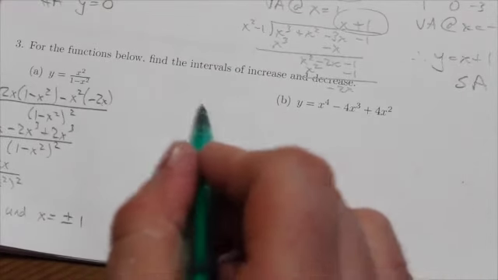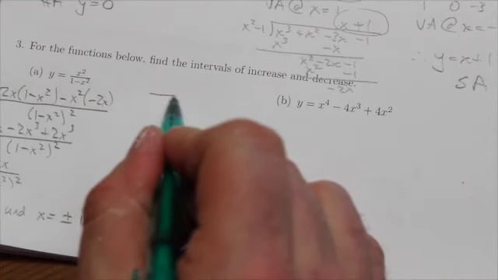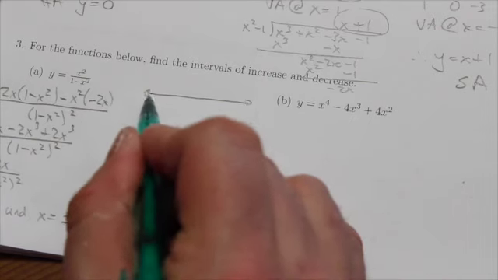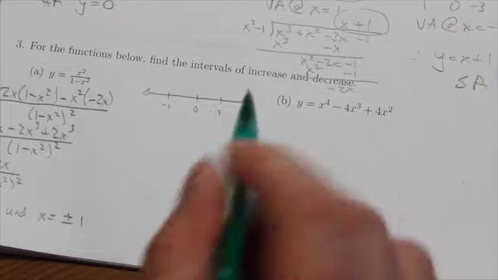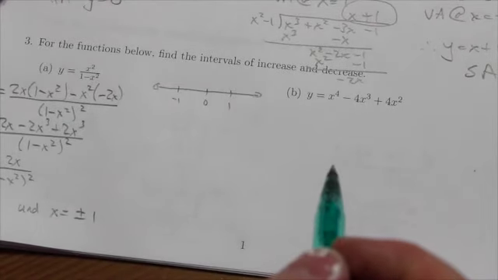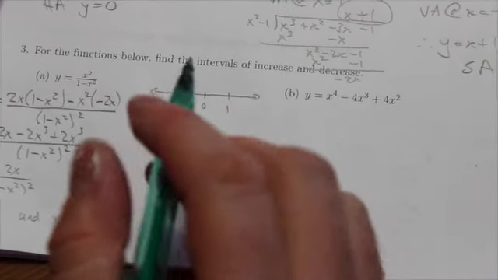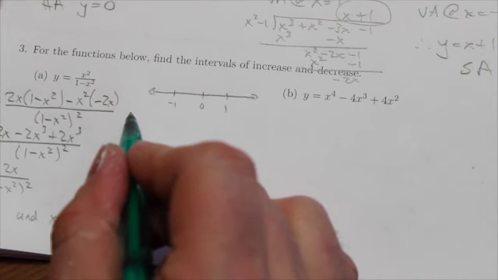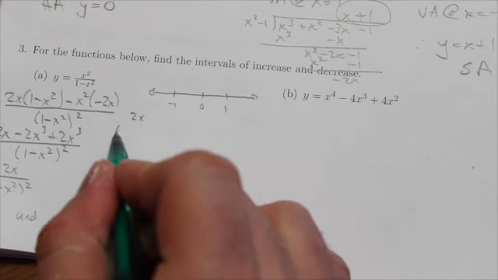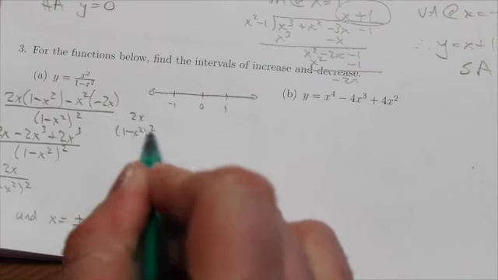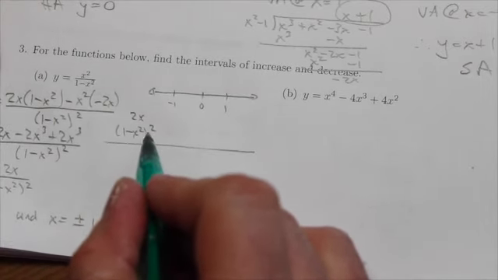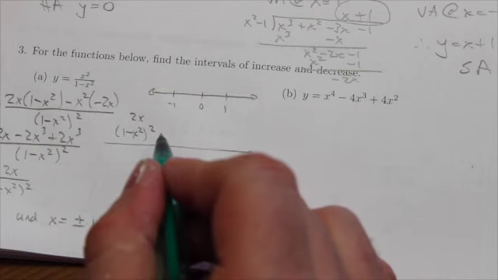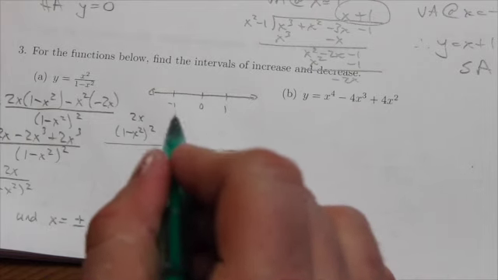So what I'm going to do here is draw out a number line, and my numbers here: negative 1, 0, 1. That gives us 4 different intervals that we can look at. I'm just going to look at my expressions here. It's either 2x or (1 minus x squared) squared. I put the whole denominator together like that because it's squared, so the whole thing's always going to be positive, except for when it's equal to 0.